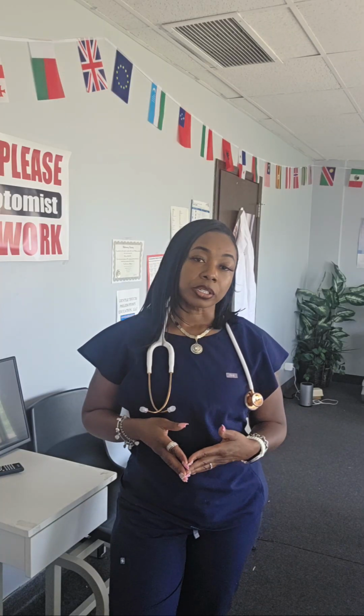For my EKG technicians, a stress test can also be ordered to check the health of the person's heart. If a person does not do well on their stress test, that could be a sign of some type of heart disease as well.